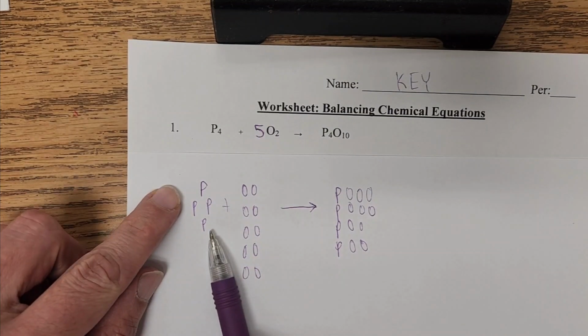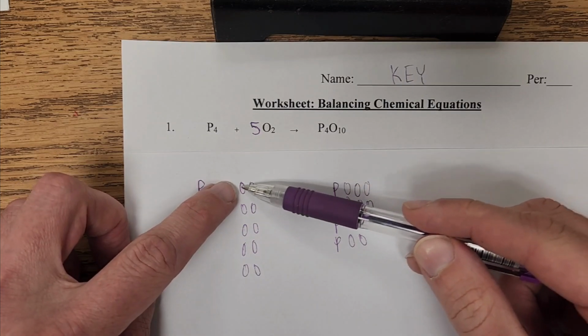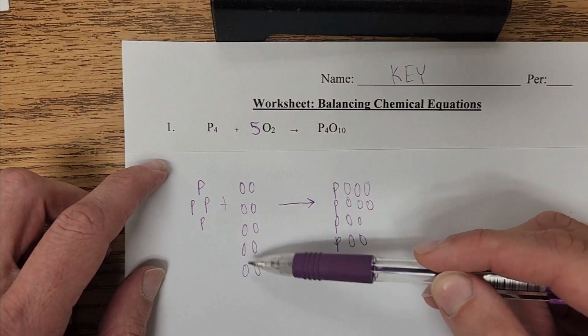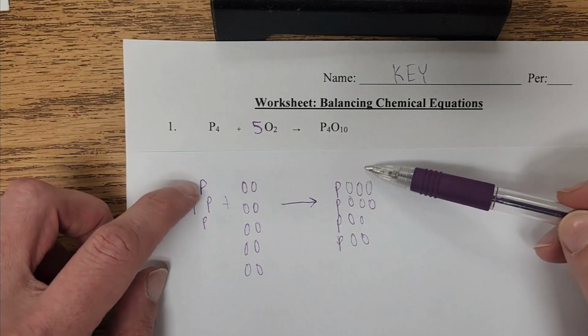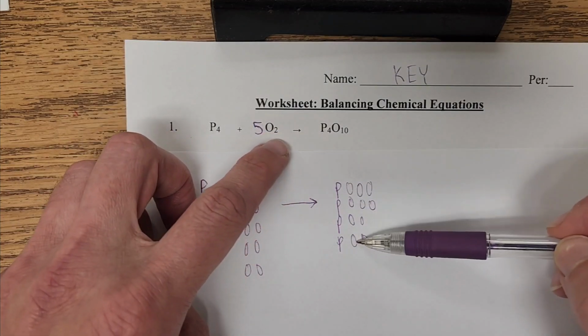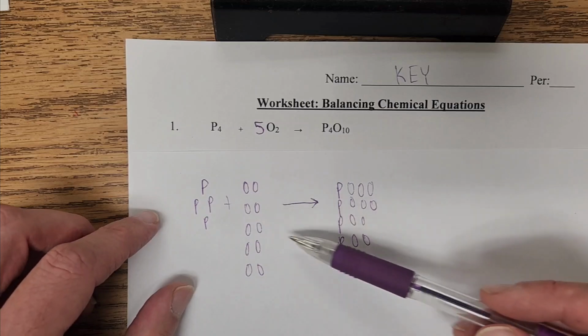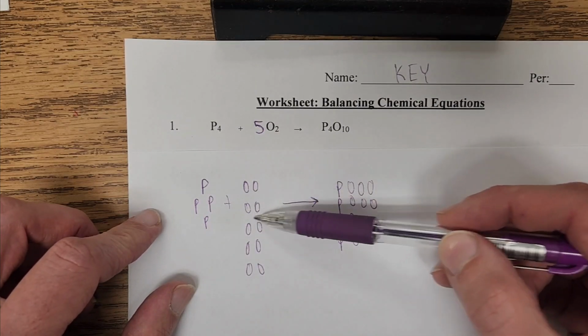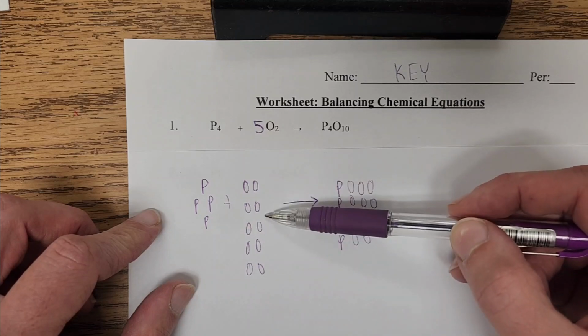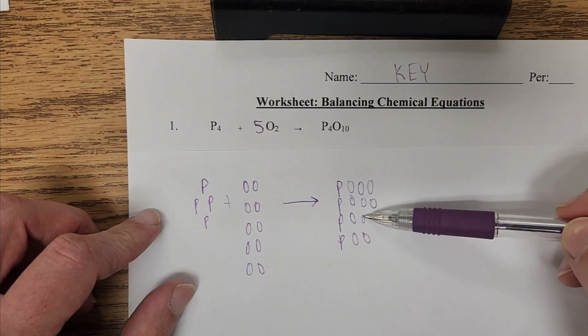Think of it as being roughly similar to this. If you start with 4 phosphoruses and you have 1 O2, 2 O2s, 3, 4, 5 sets of O2, and they react all together, you have P4O10. This is 10 oxygens right here. See the idea of the 10 oxygens at the beginning results in 10 at the end because this is 5 O2s in order to make 10 oxygens to start with and 10 oxygens to finish with.